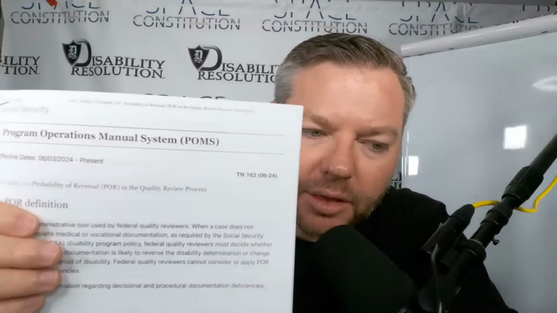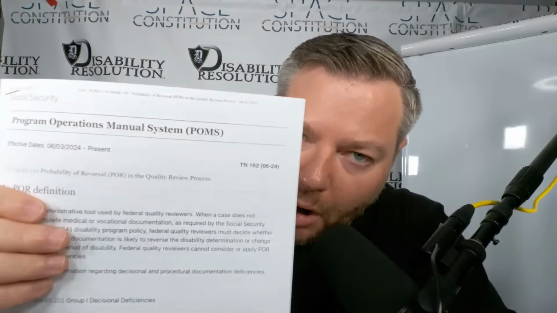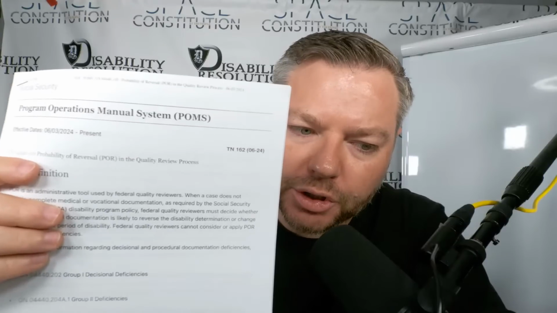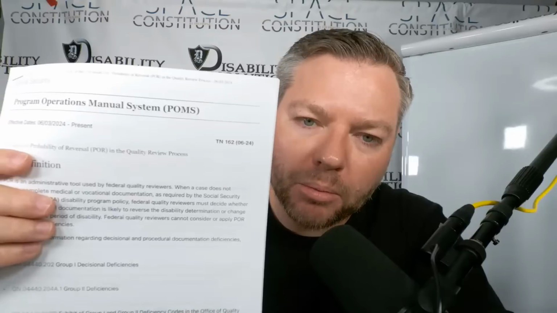Okay, let's get right to this. What is the POR system through the Social Security Administration? If you go to GN 04440.110, under the Program Operations Manual System, POMS, you get the Probability of Reversal in the quality review process.